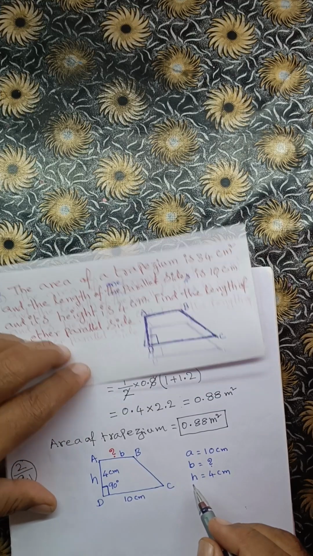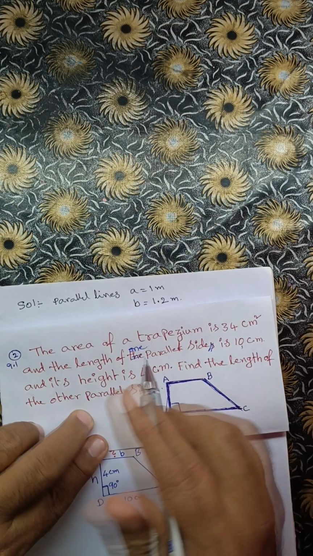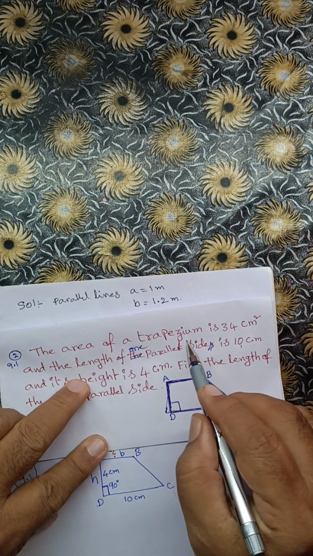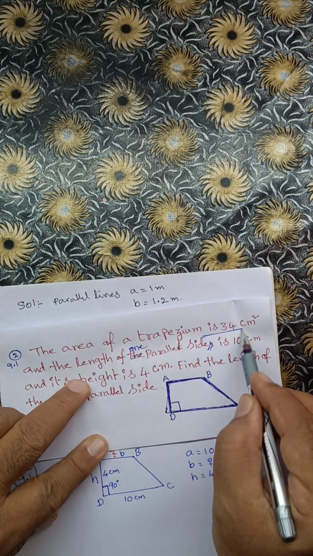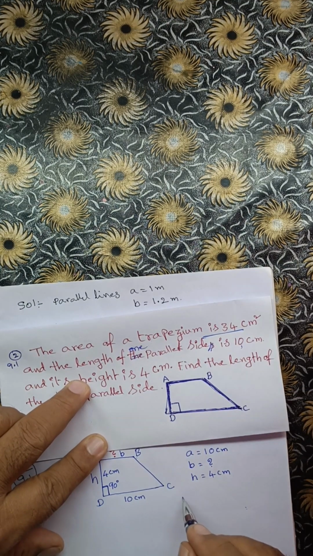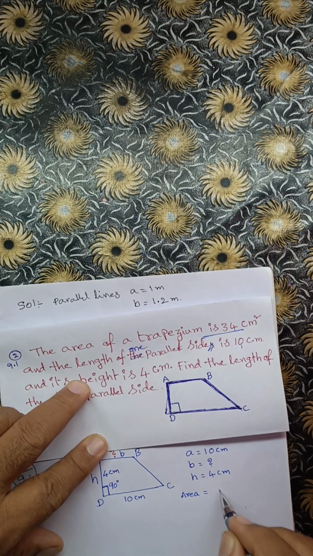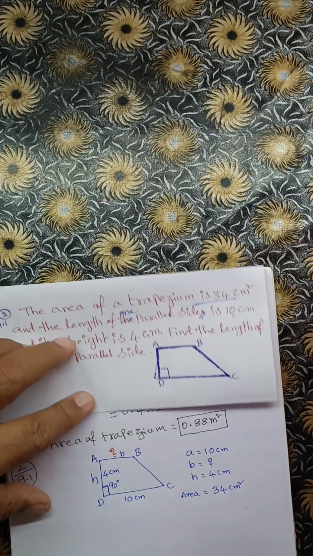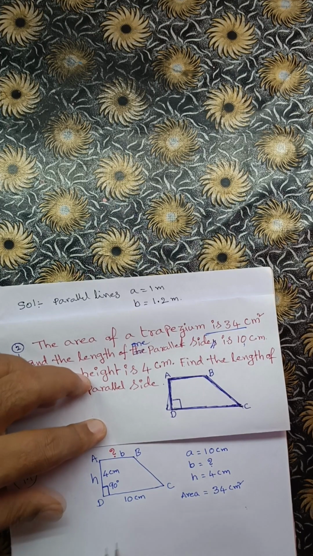And also the area of the trapezium is 34. Area is equal to 34 centimeters square. Now come to formula.